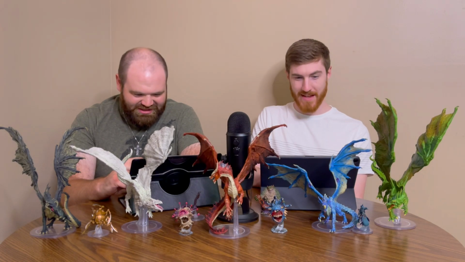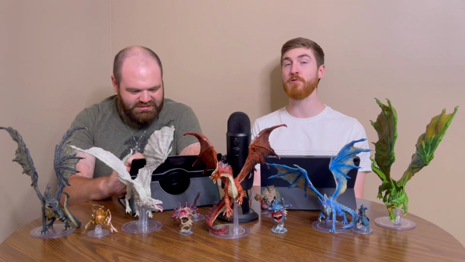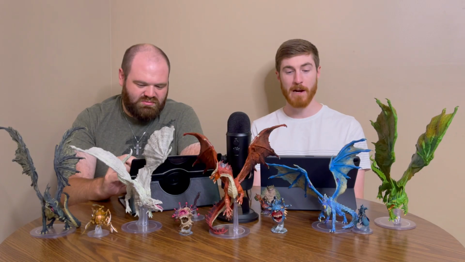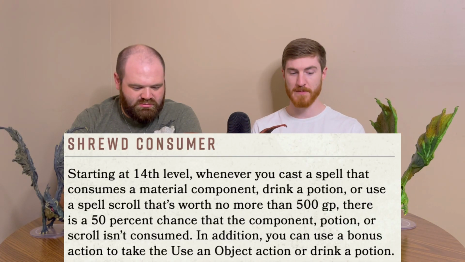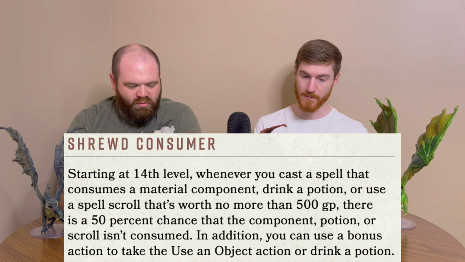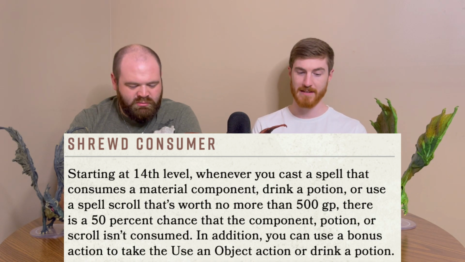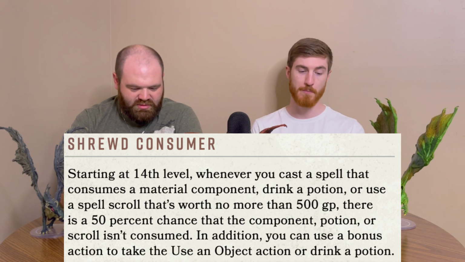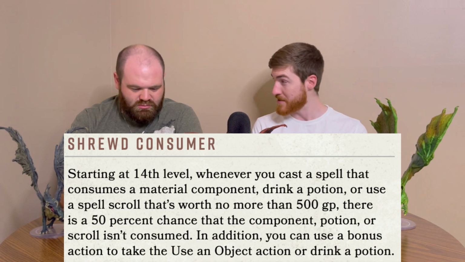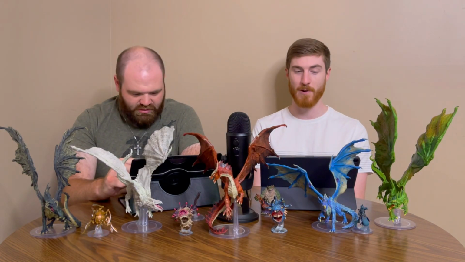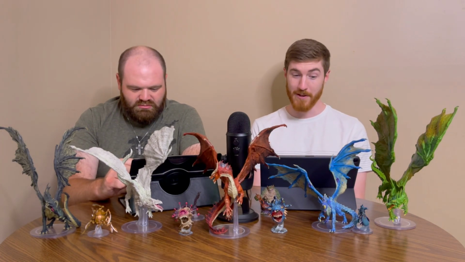So much wonderful. And then lastly on here we have Shrewd Consumer at level 14. Whenever you cast a spell that consumes a material component, drink a potion, or use a spell scroll that's worth no more than 500 gold, there is a 50% chance that the component, potion, or scroll isn't consumed. Yep. In addition, you can use your bonus action to take the Use an Object action or drink a potion. So it's some nice extra utility on there as well, outside of just having a chance of not consuming a component. Yep. But those are all the abilities gained in the subclass.